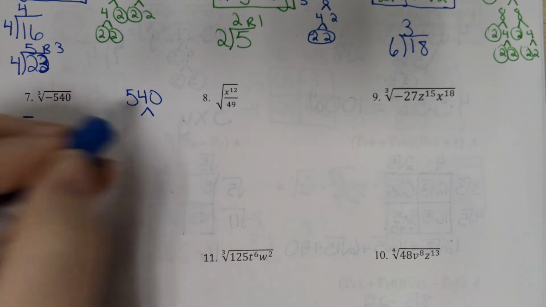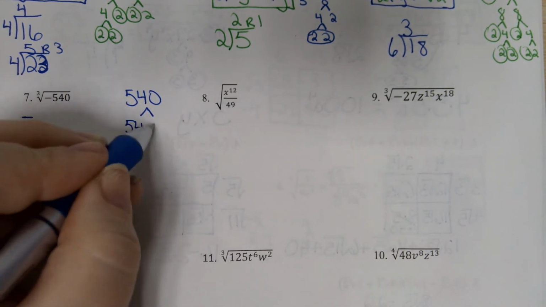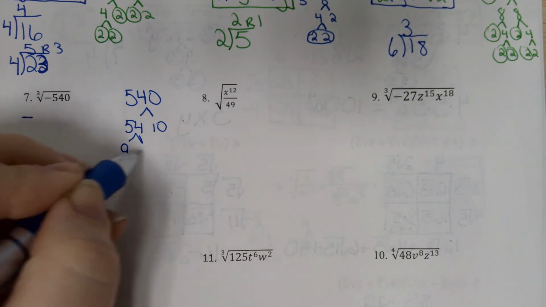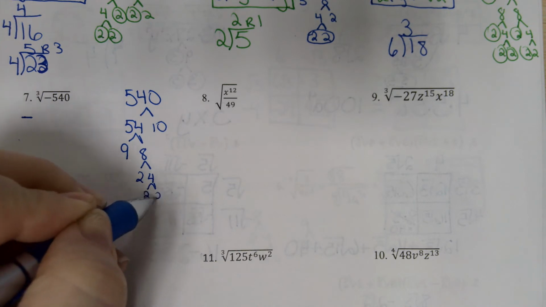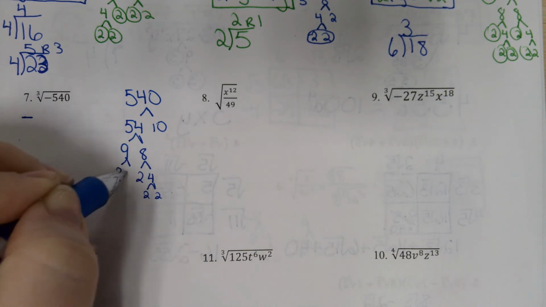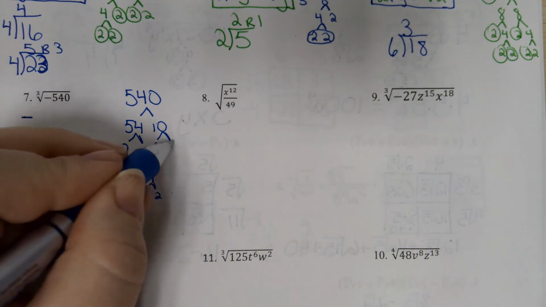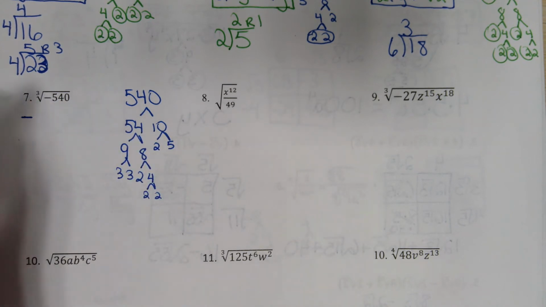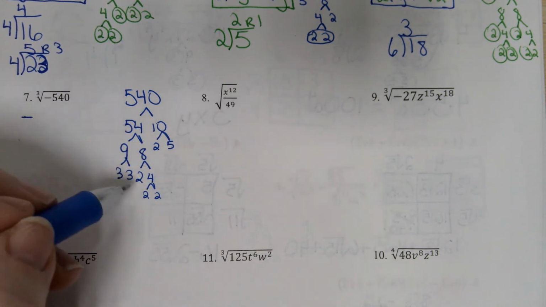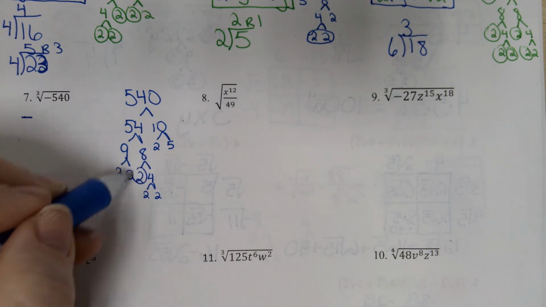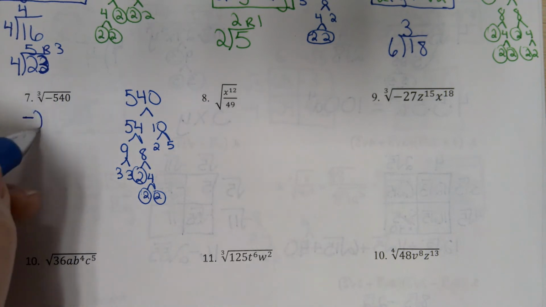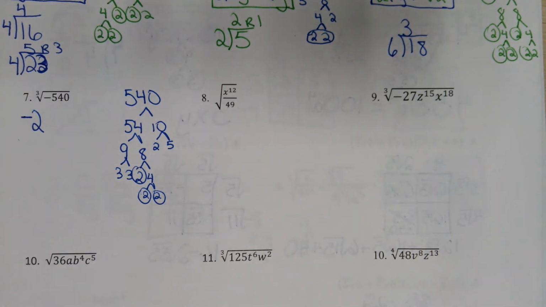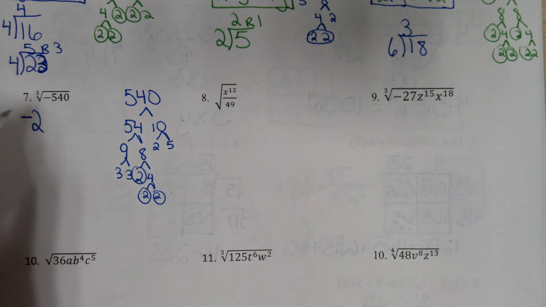factor tree. So 54 and 10, 9 and 8, 2 and 4, 2 and 2. 9 would be 3 and 3, and 10 would be 2 and 5. It's an index of 3, so I need to have 3 of the same number to be able to come out. There's a set of 2's that gets to come out. And then remaining inside.